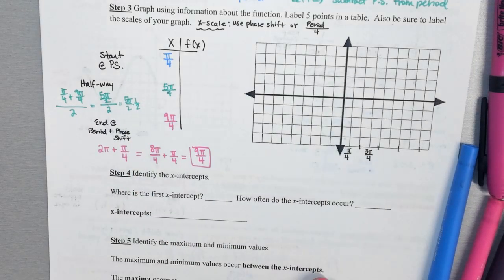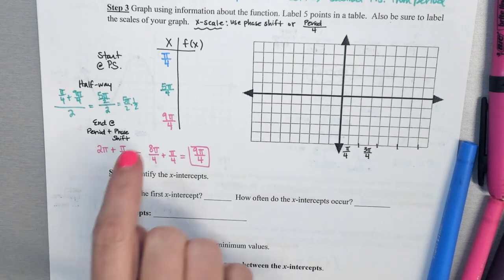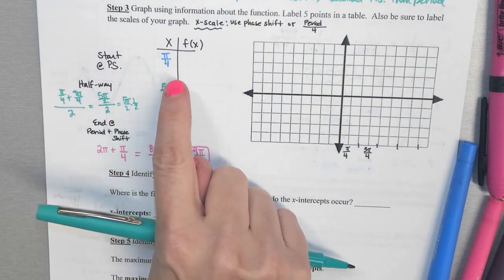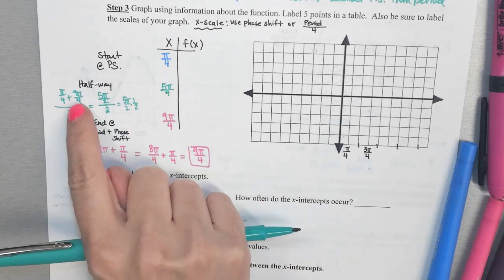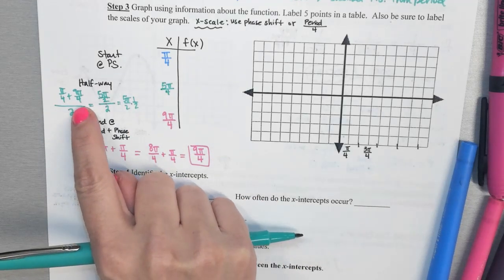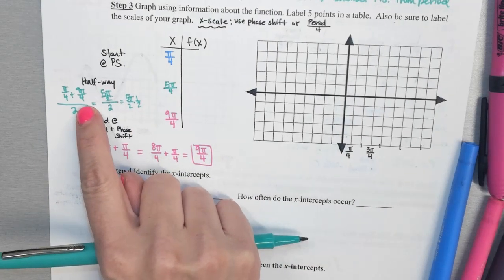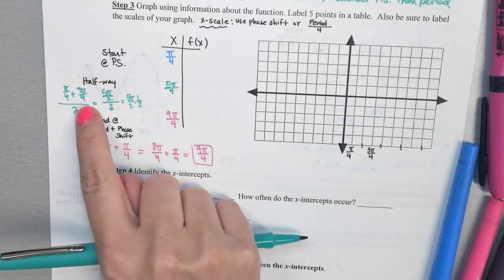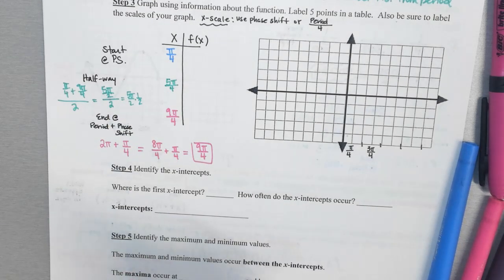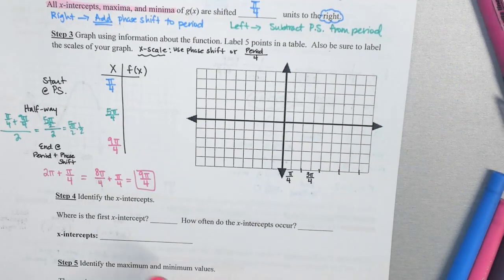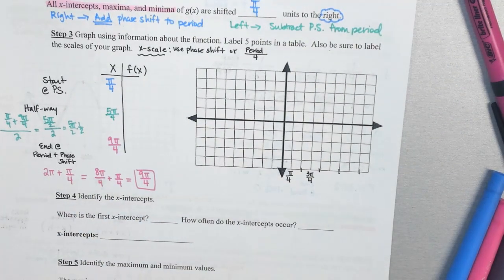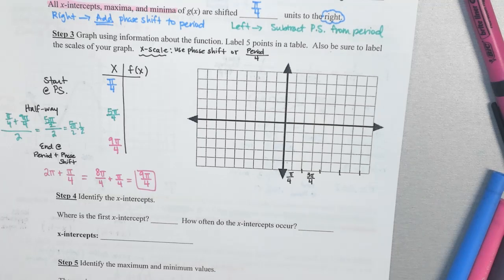Okay, so when you're finding the average, when we reduce it, you could even just do 10 pi over 4 times a half, which would be 10 pi over 8, and that's going to reduce. All right, we'll come back to this part. Let's start labeling these on our x-axis.